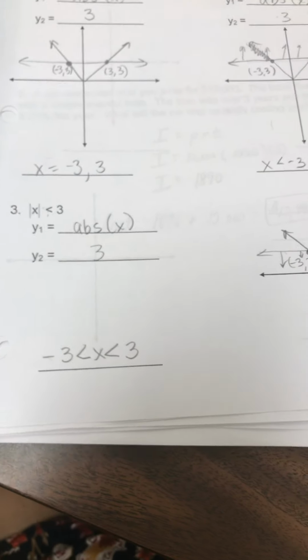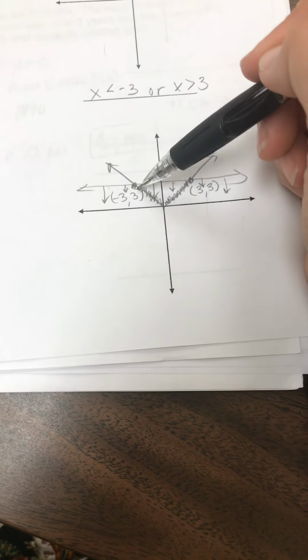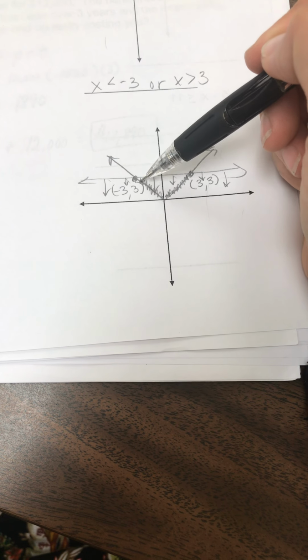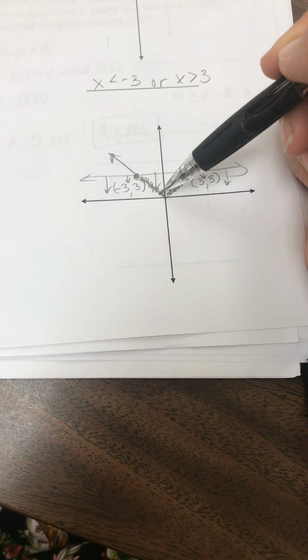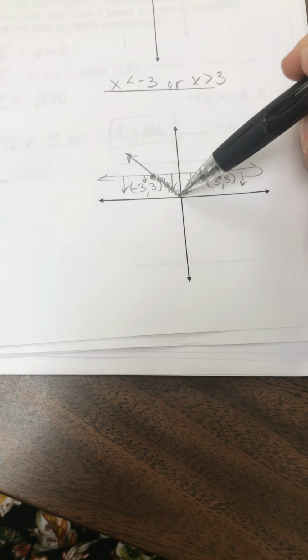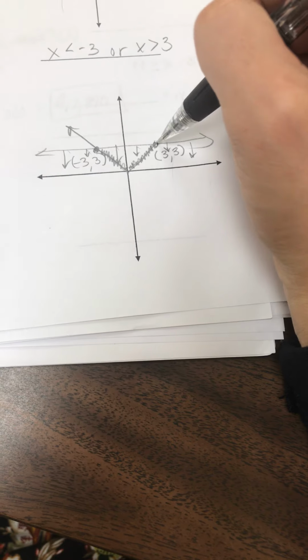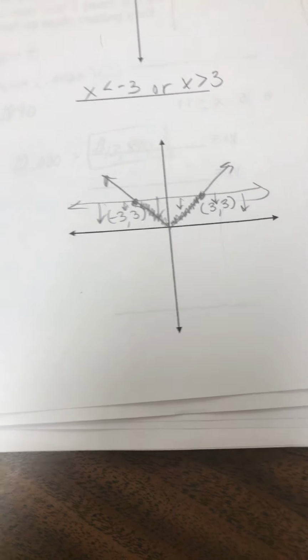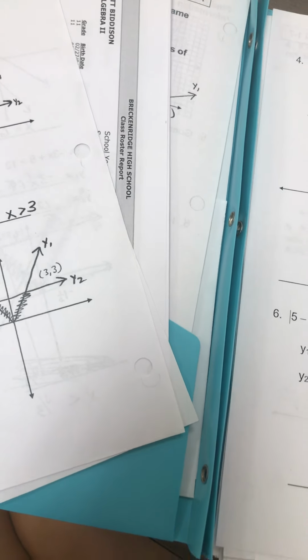All right? So looking at your graph, remember, you start from the point. If you go this way, what is happening to x? It's getting bigger, so therefore your sign looks like this. But from this point, your x is getting smaller. So over here, your x needs to be less than 3. Okay? All right. So now let's look at another one.